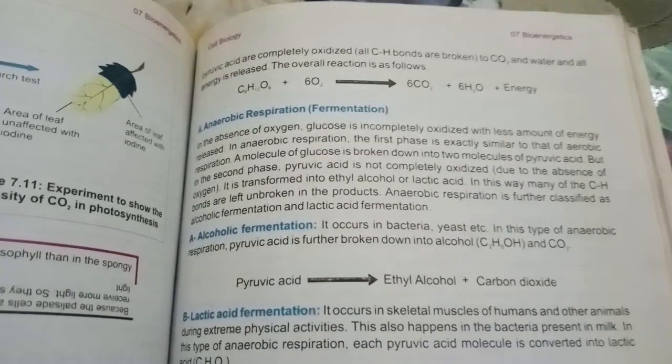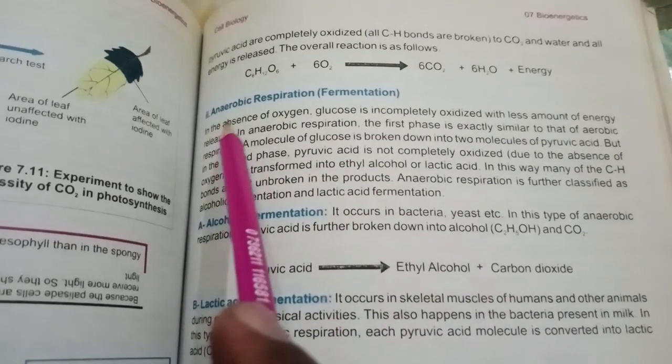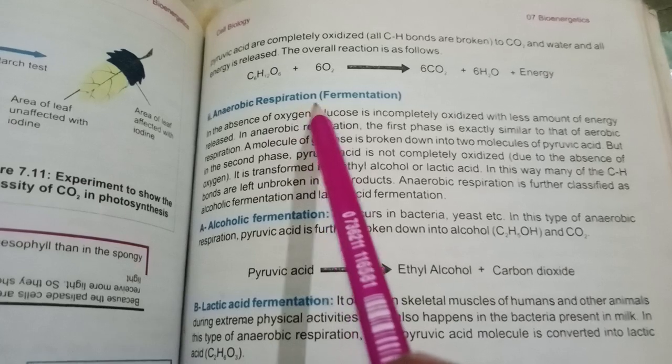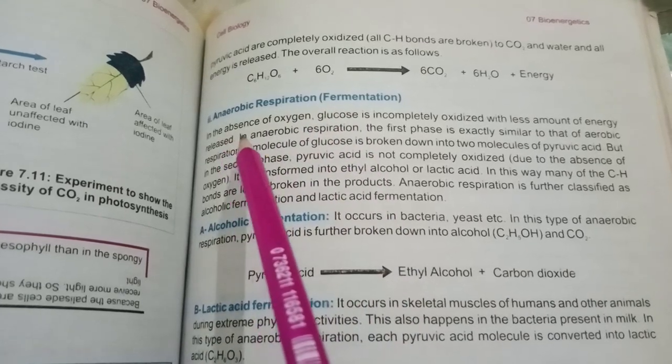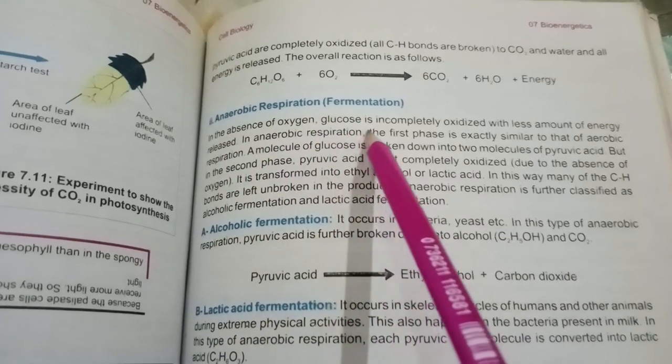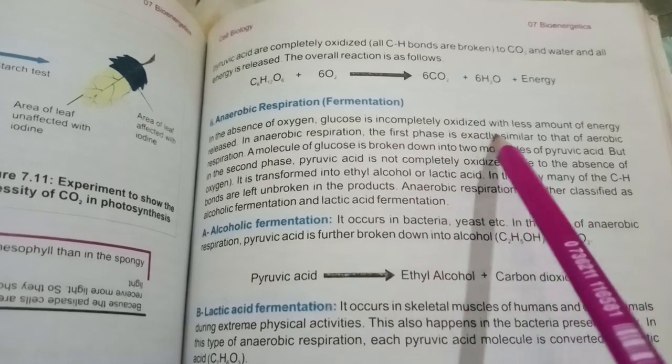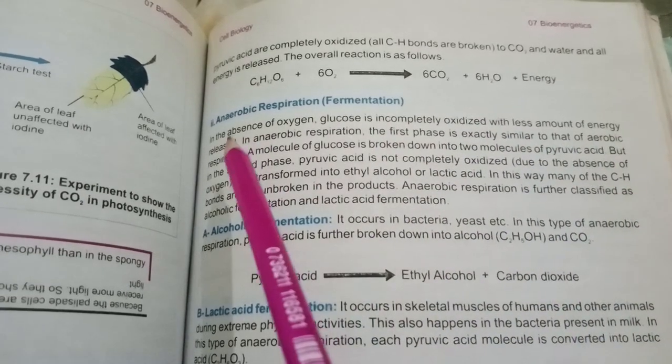And the other process is anaerobic respiration. It is also called fermentation. In the absence of oxygen, glucose is incompletely oxidized and a lesser amount of energy is released.